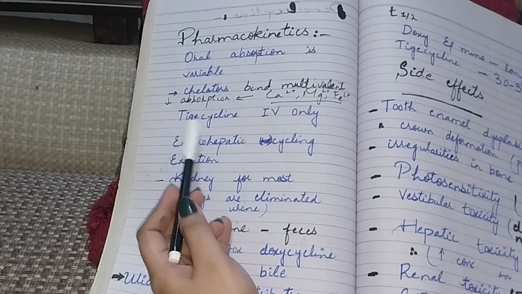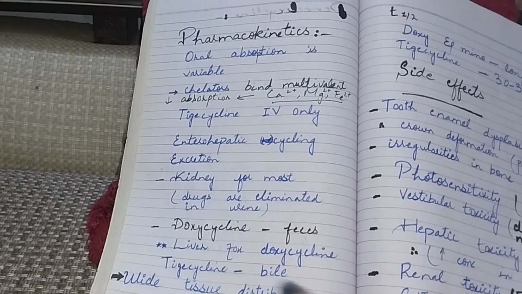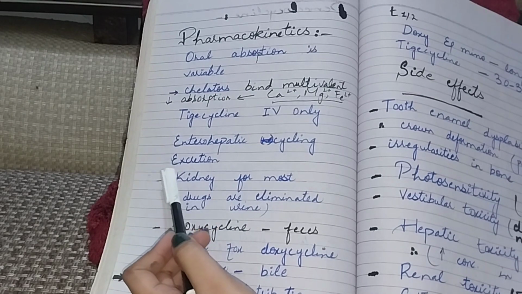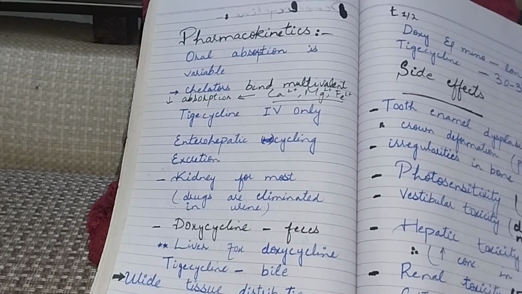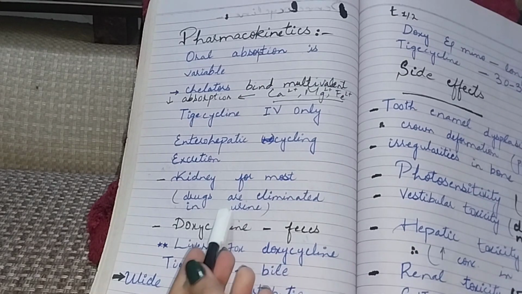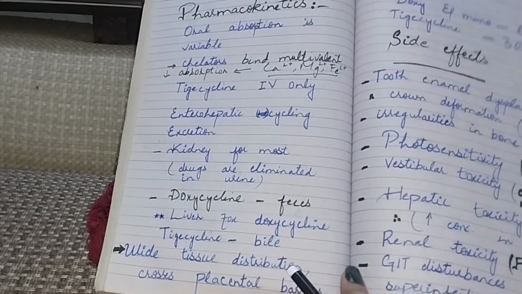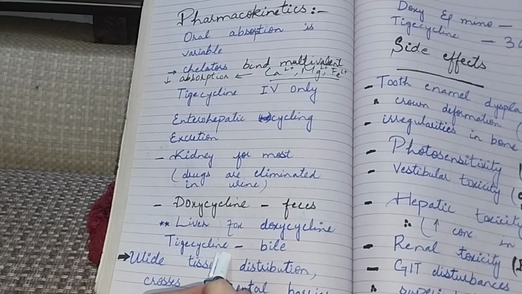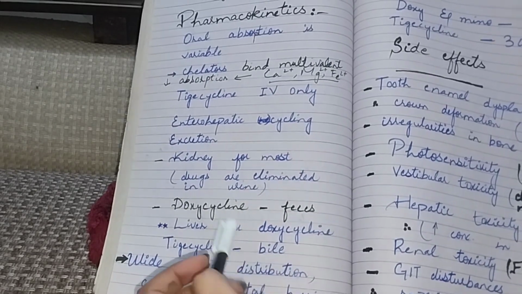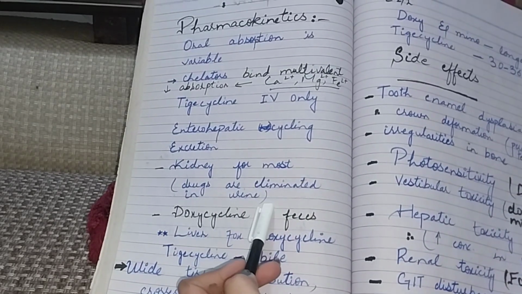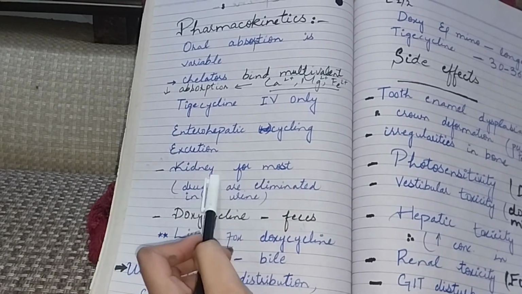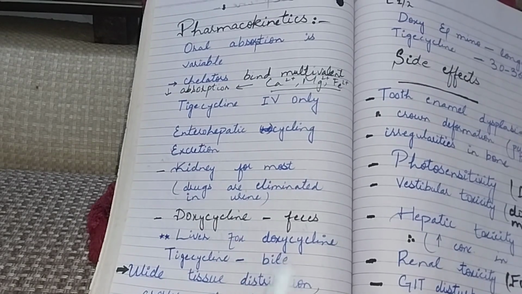Tigecycline is formulated only for IV use. All the tetracyclines undergo enterohepatic cycling. About the excretion, most of the drugs are eliminated in the urine. There are two exceptions: doxycycline is eliminated by feces, and tigecycline is eliminated by bile. As most of the drugs are eliminated in the urine, excretion is by the kidney for most, while for doxycycline, it is the liver.